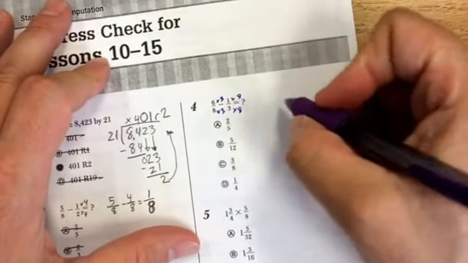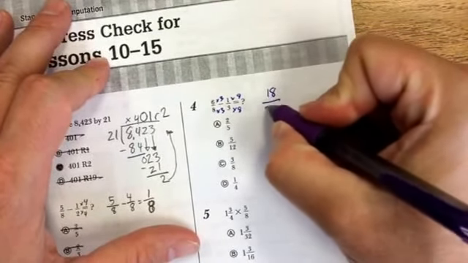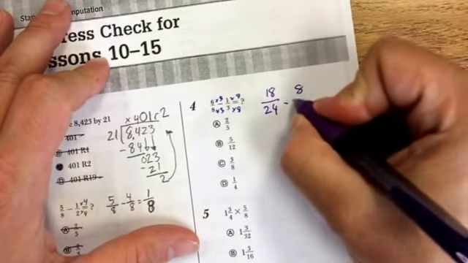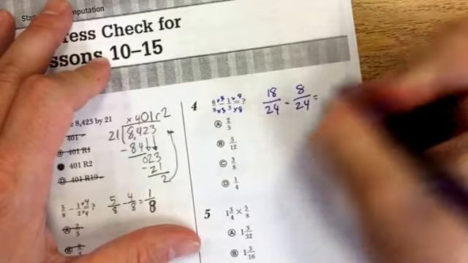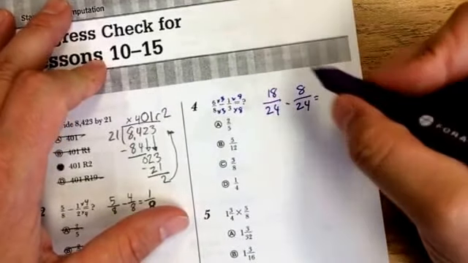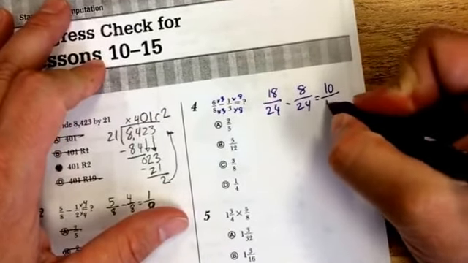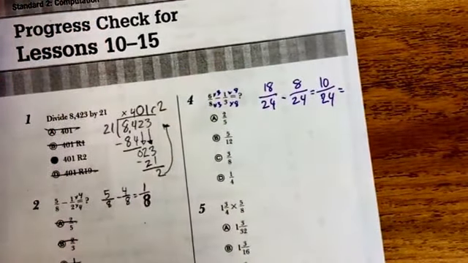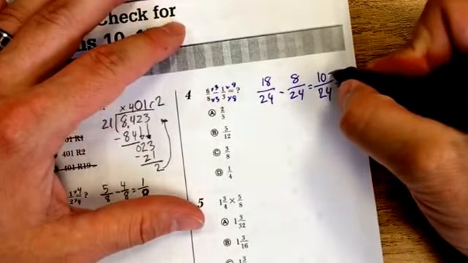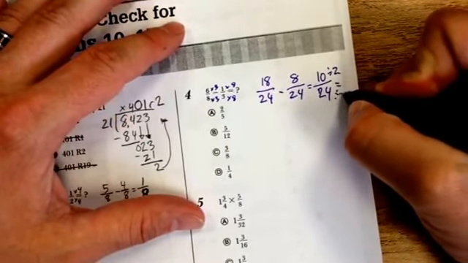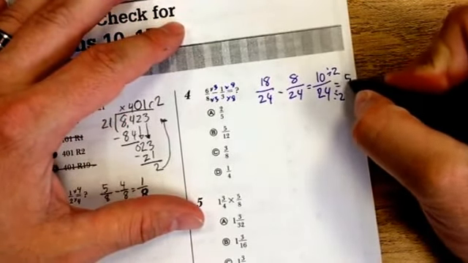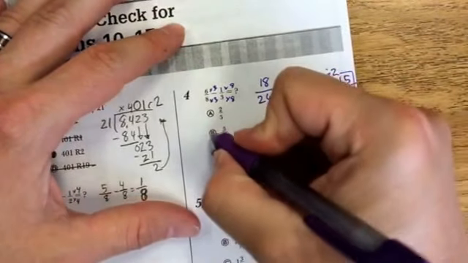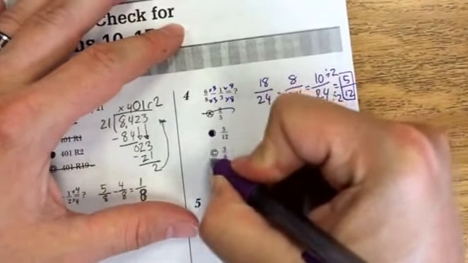And 6 times 3 is going to give me 18/24ths. 1 times 8 is going to give me 8/24ths. And then I subtract. 18 minus 8 is going to give me 10/24ths. And I know that that can be reduced by 2. 10 divided by 2 is 5. 24 divided by 2 is 12. 5/12 is my final answer, and that is going to be B.